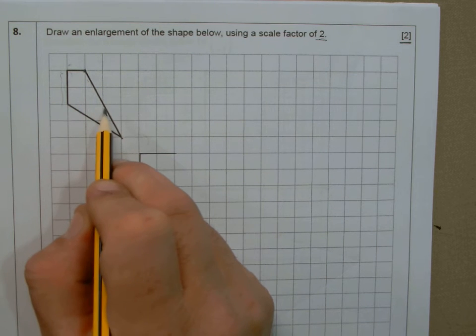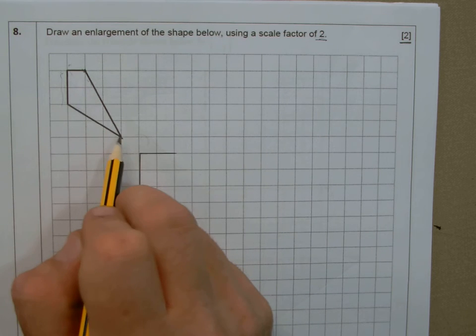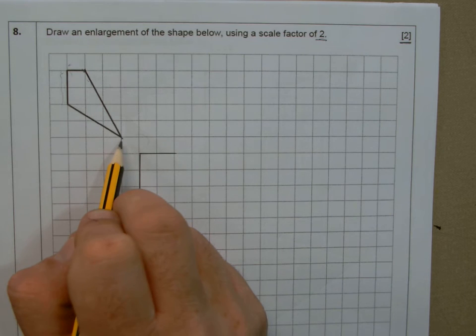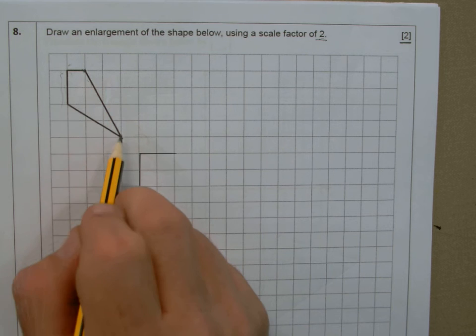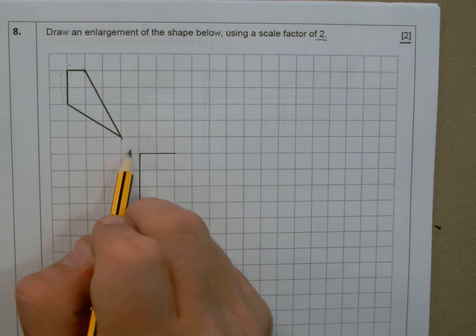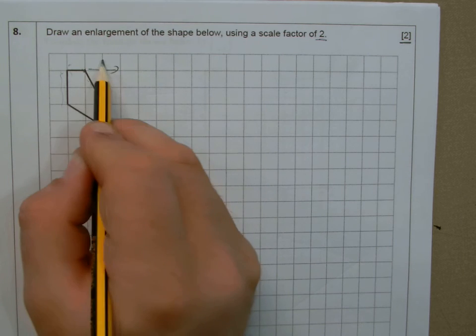Instead of doing it that way and getting all confused, we can think of, okay, to get from here to here, we need to go across 2 and down 4. All right? But because this is scale factor 2, I need to double that. So instead of going across 2 down 4, I double it, go across 4 and down 8, if that makes sense. So have that in your mind, and there's no harm in actually writing that down there.